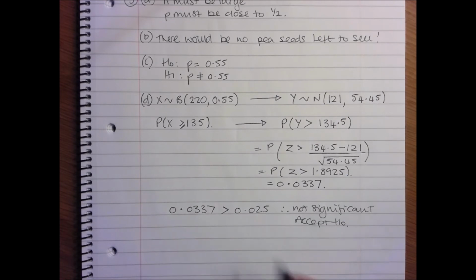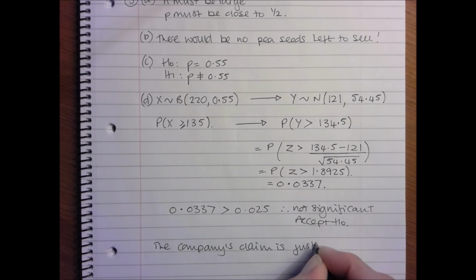So the company's claim is justified. Or you could say that the probability of a seed germinating is 0.55, but some sort of comment in the context of the question to get you this final mark.